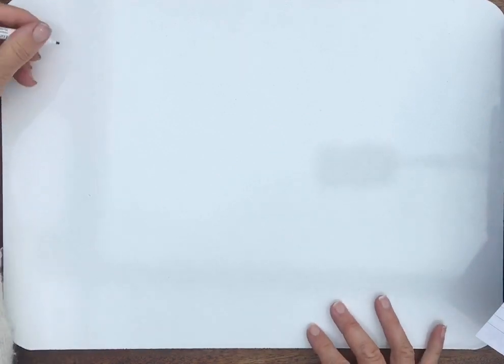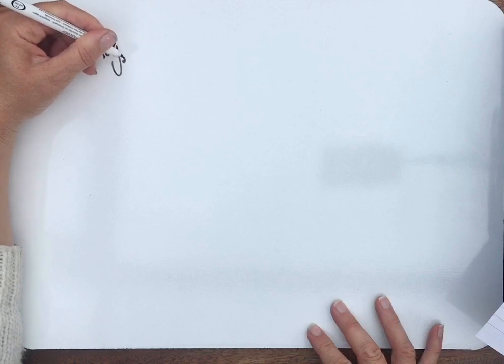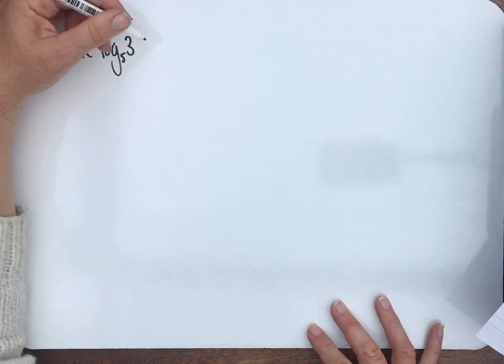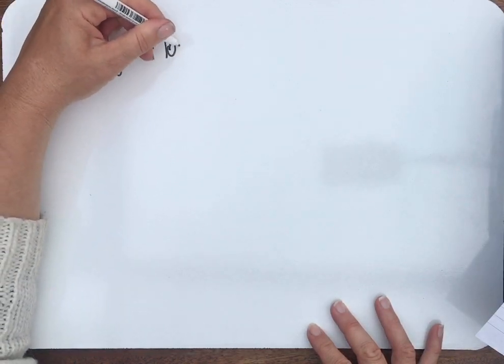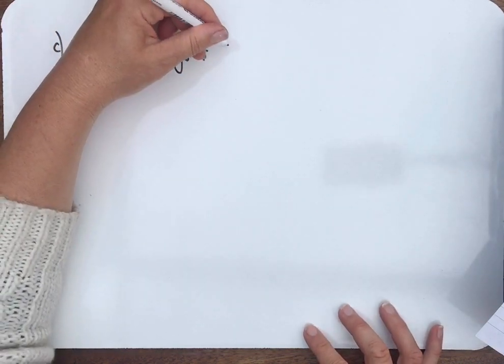Right, so now I've got 2 log to the base 5 of 3 plus log to the base 5 of 4. You need to follow the laws exactly.